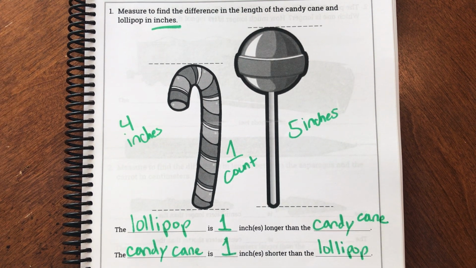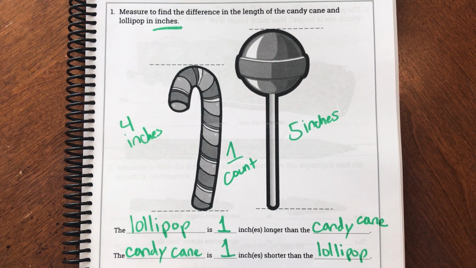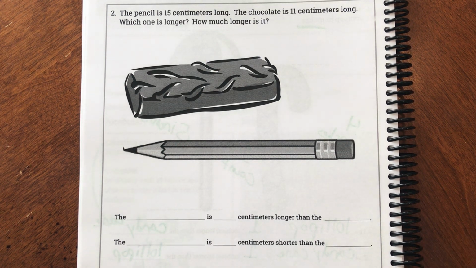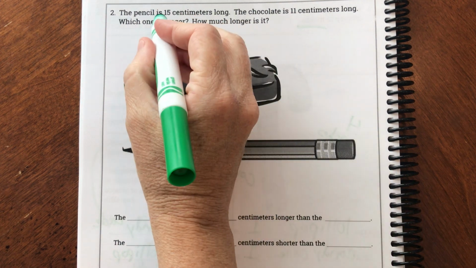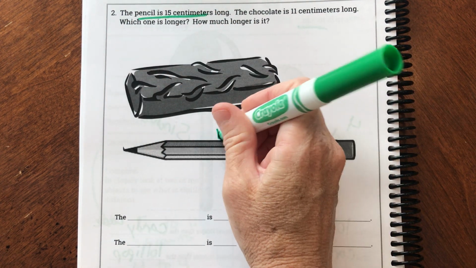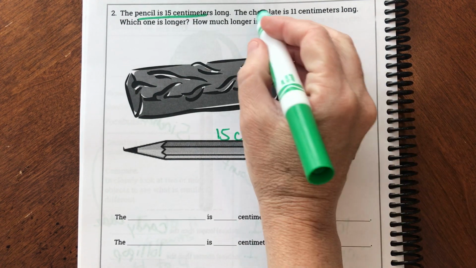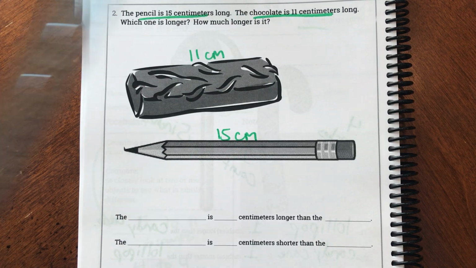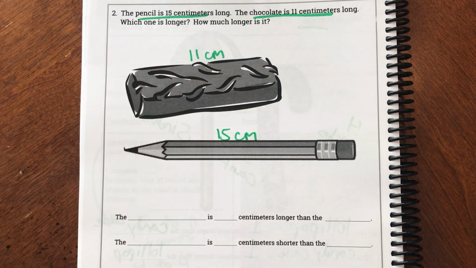Okay, boys and girls, let's try another one together. So let's turn our page. This one says the pencil is 15 centimeters long. The chocolate is 11 centimeters long. Which one is longer and how much longer? Okay, so our pencil is 15 centimeters and our chocolate is 11 centimeters. So this one I didn't need my ruler for because they told me my measurements. So we just need to count on.